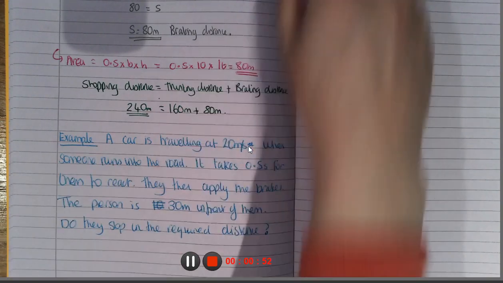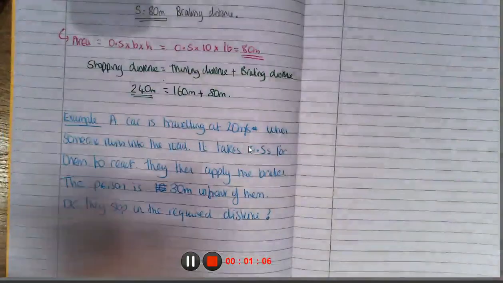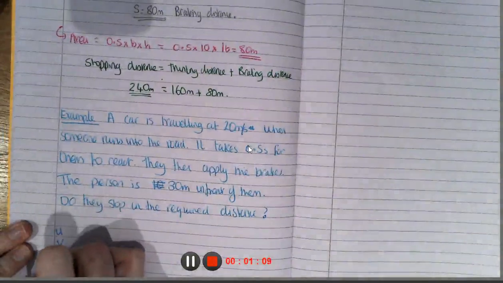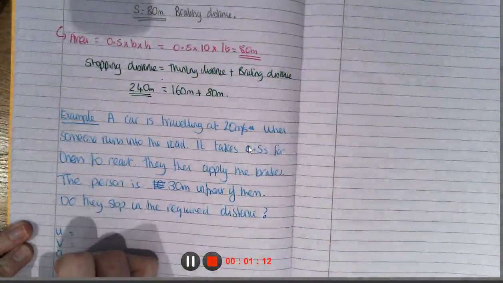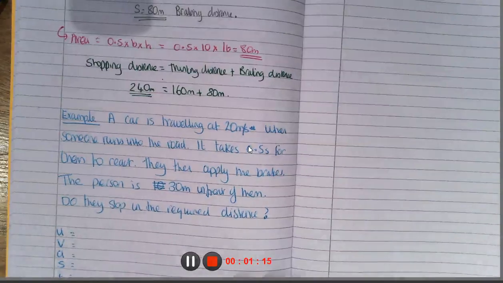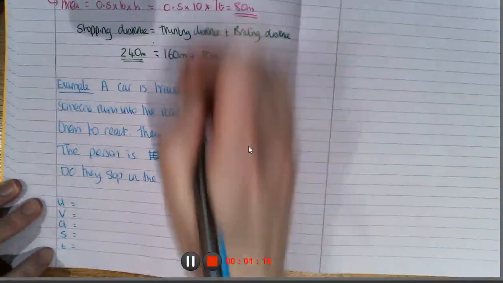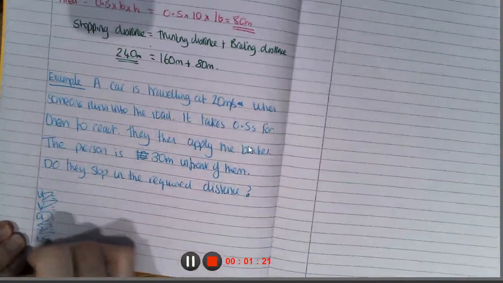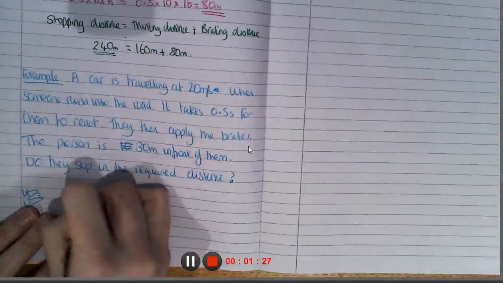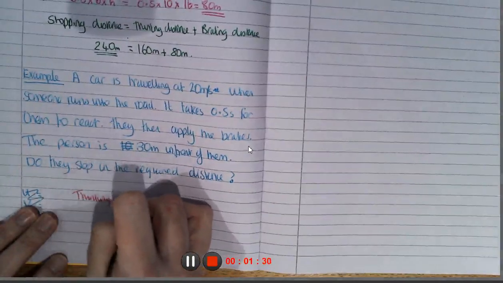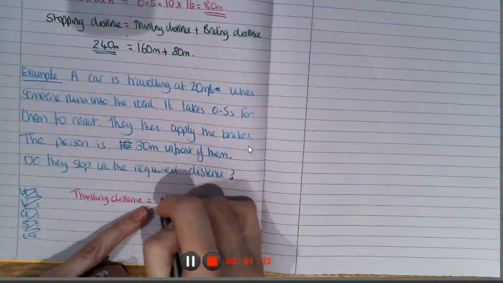So number one, pause now if you're going to do it yourself. If you're going to do it with me, number one, let's write down our values. So a car is travelling at 20 metres per second. The values we're going to need for this are u, v, a and s, and some t's, times. Actually, I'm not going to do it this way. I'm going to do the thinking distance first, sorry. So thinking distance. Our thinking distance is our speed times our time.